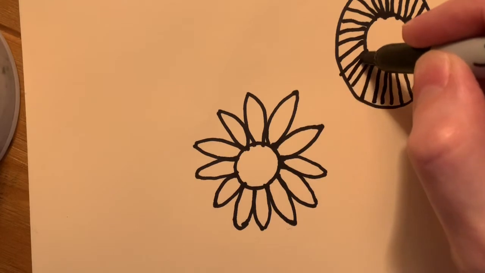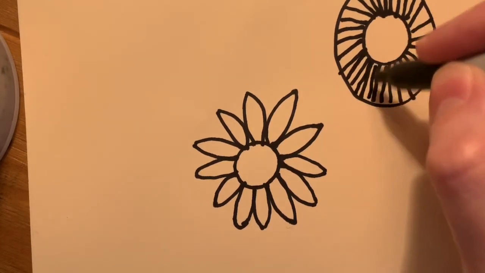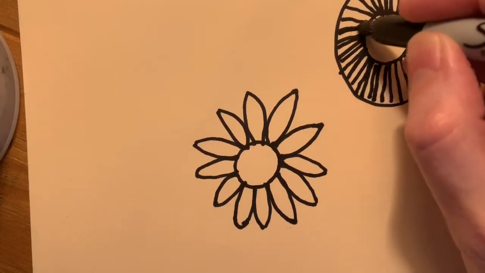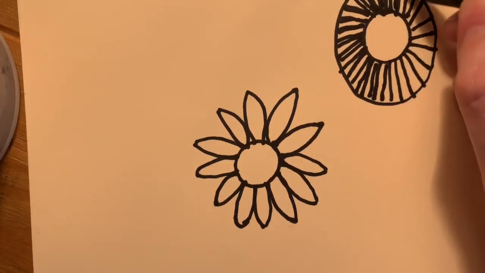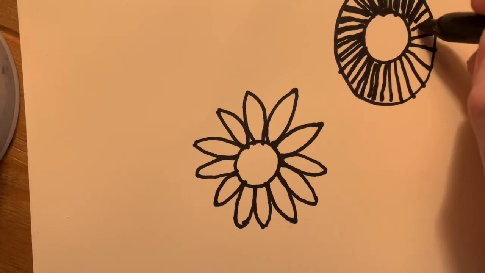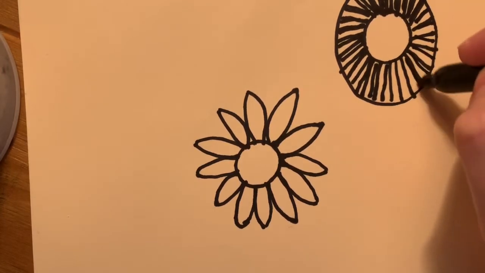And then I'm going to go back to some of the places here. I want them to be just a little bit closer together. So you can go back in and add some extra lines too if you need to, if you made your spaces a little too big.